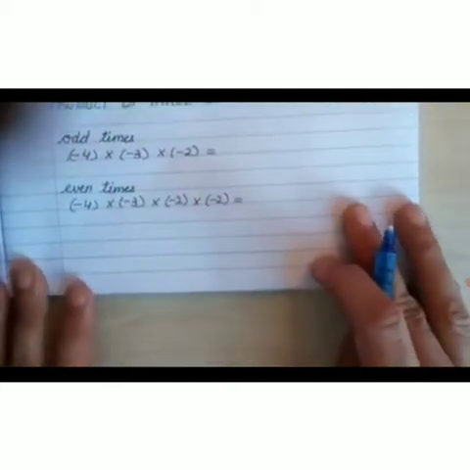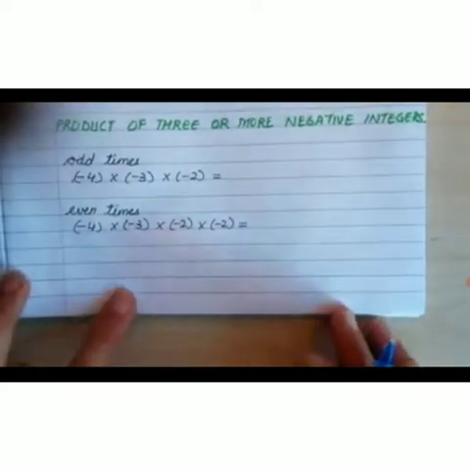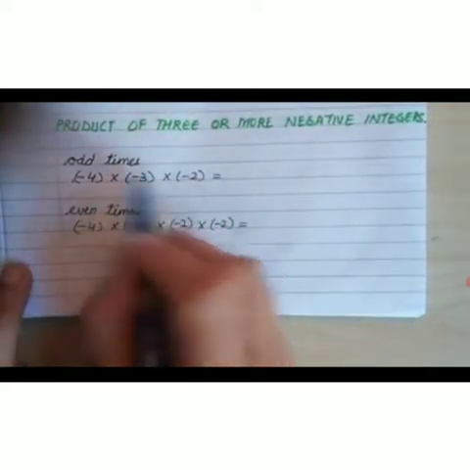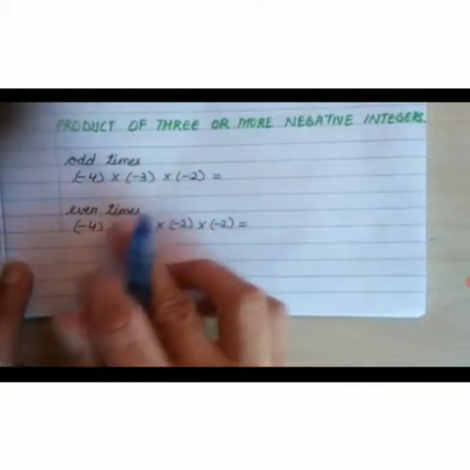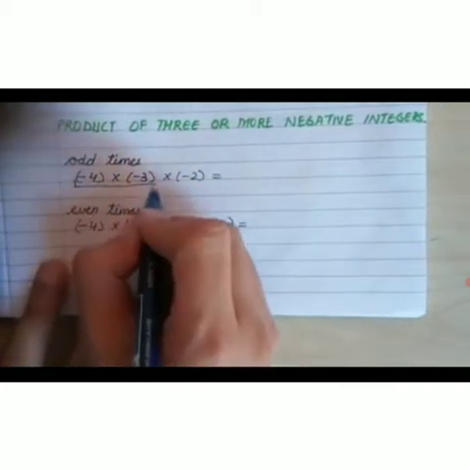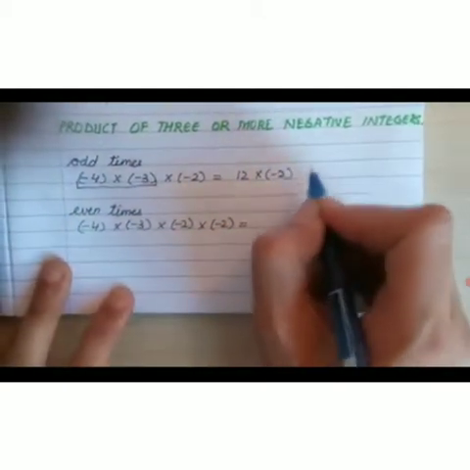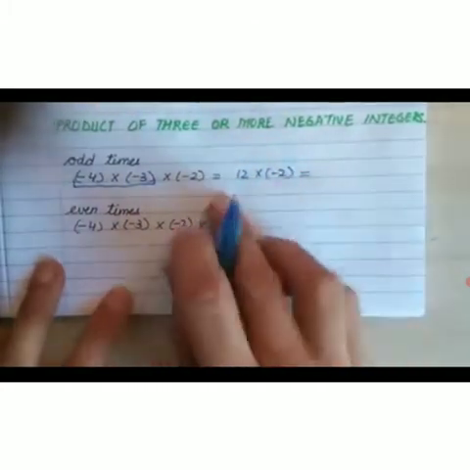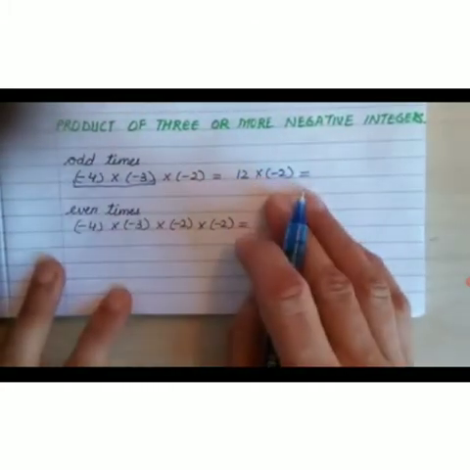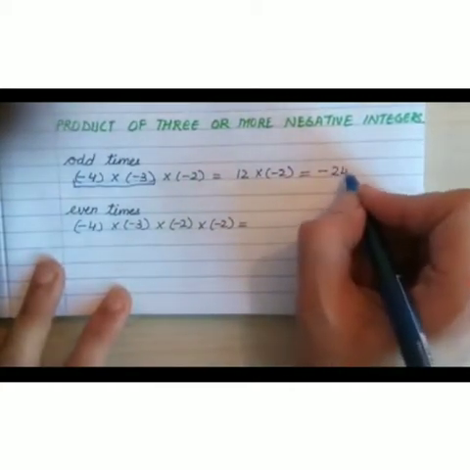See here, the product of three or more negative integers, that is, an odd number of times. Three negative integers are given here: minus 4 into minus 3 into minus 2. Take any two numbers to multiply first. 4 threes are 12, so minus into minus becomes plus, and the remaining is minus 2. 12 twos are 24, so plus into minus is minus 24, right?